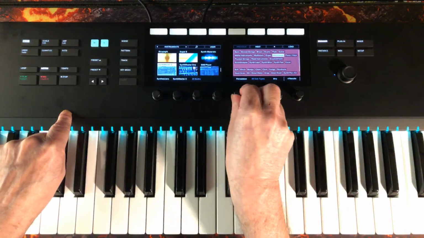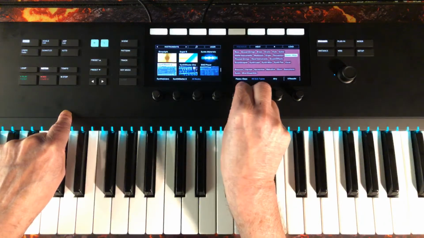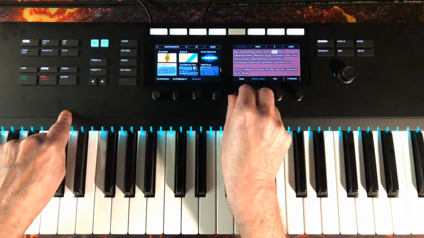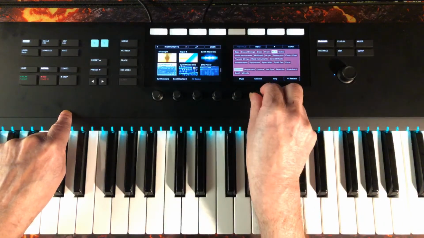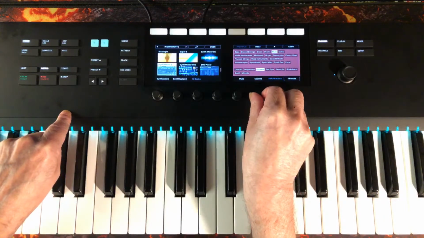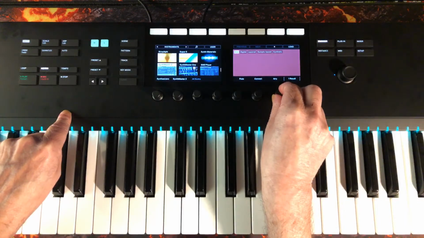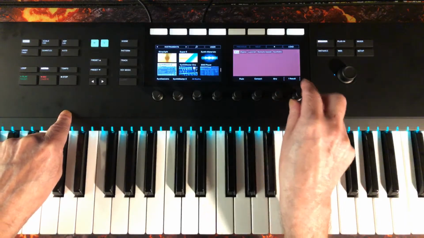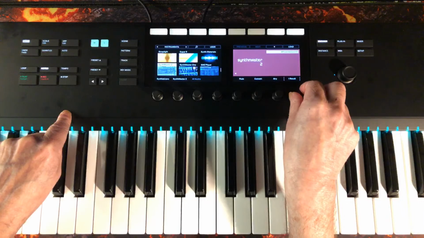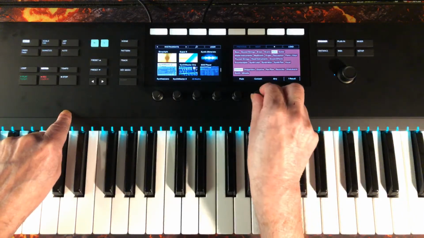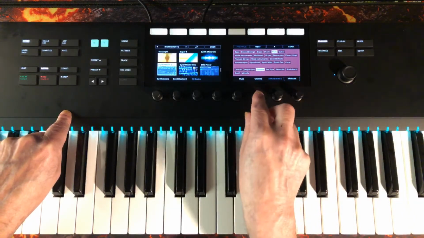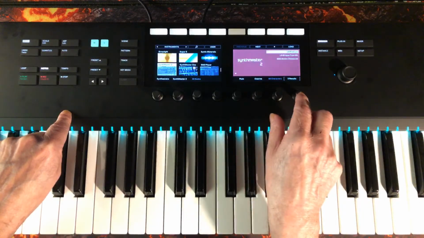synth lead. Okay, or maybe we could look at something like flute type sounds, subtypes, concertish, I suppose. So if there's any there, there's this one. See if there's anything different in there.